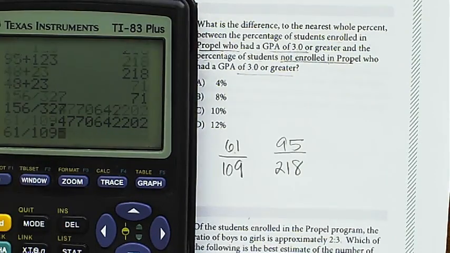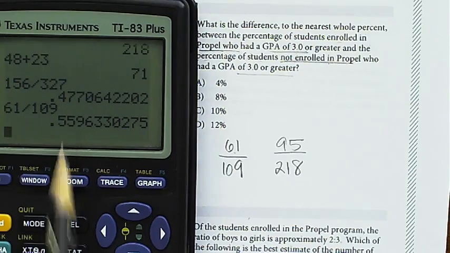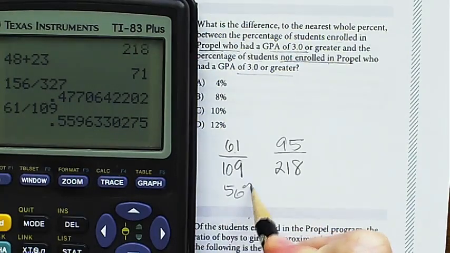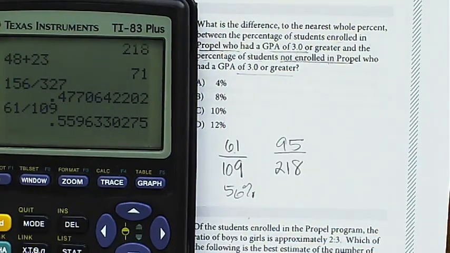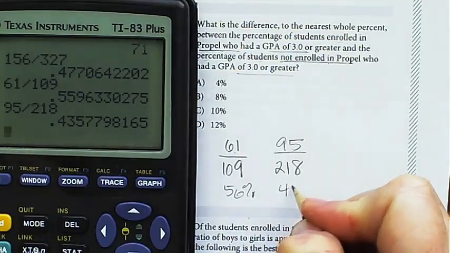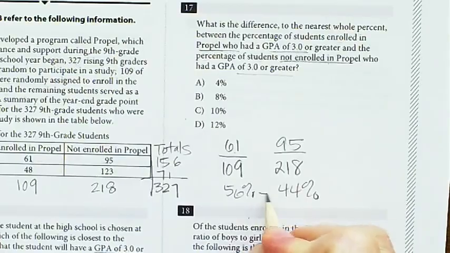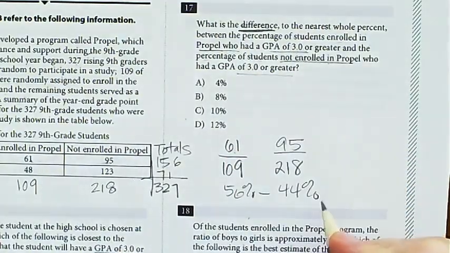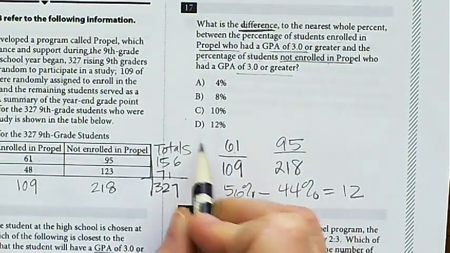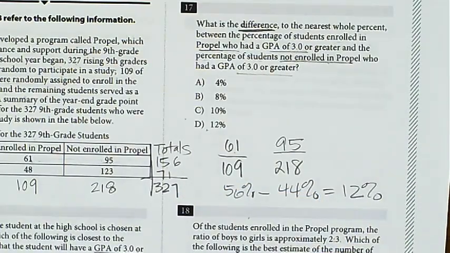61 out of 109, that's about 0.56. So 56, let's say 56%. And then 95 out of 218 is about 44%. So if I were to look at the difference between those two, 56 minus 44 is 12. So that would be D, 12%.